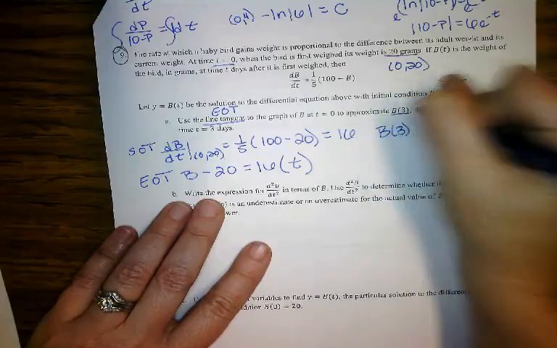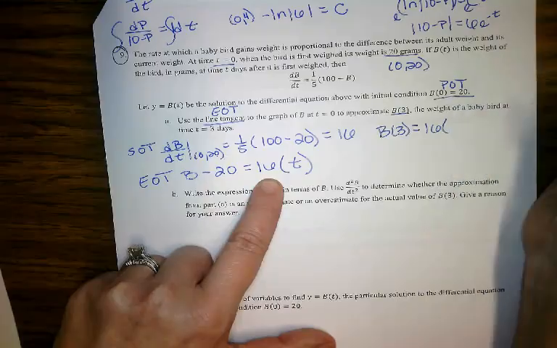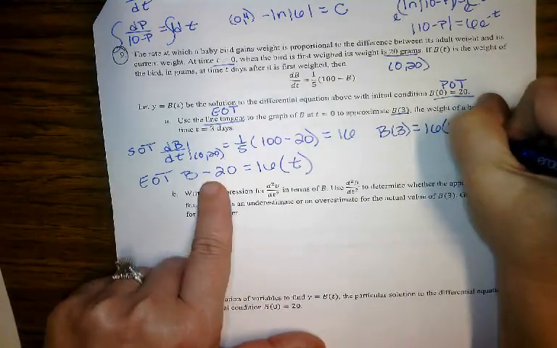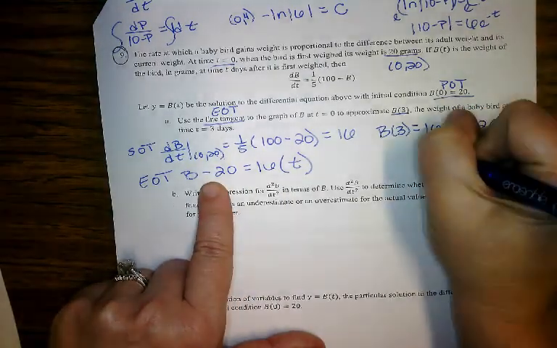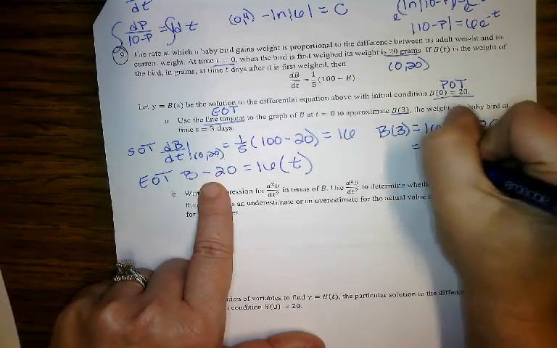So 16 times 3 plus 20. So that's 48 plus 20 is 68. Okay, so that was part A.